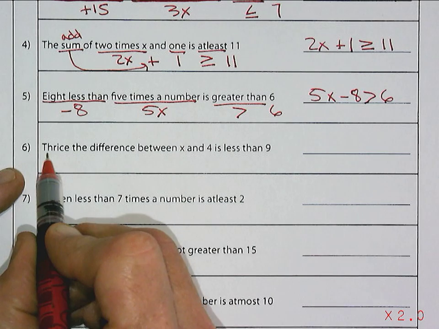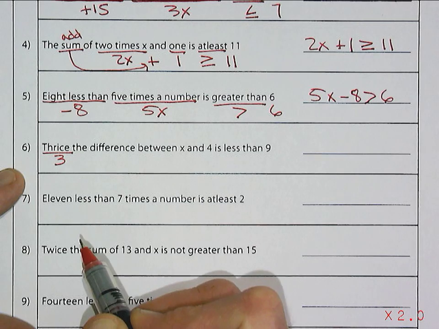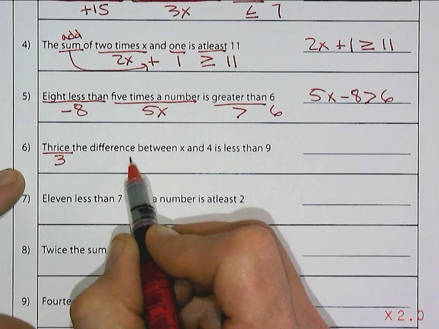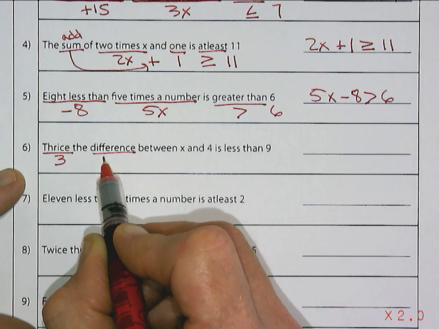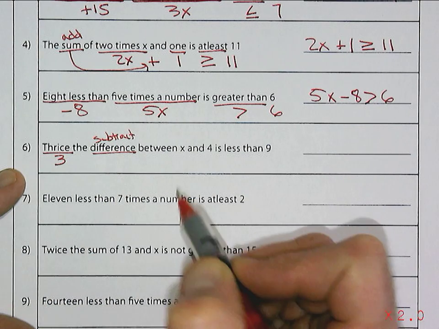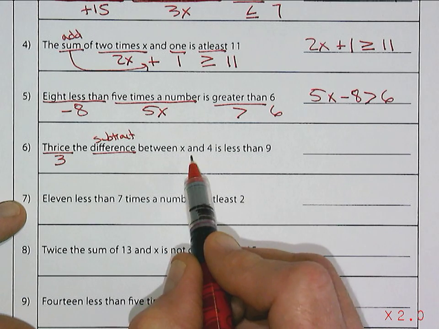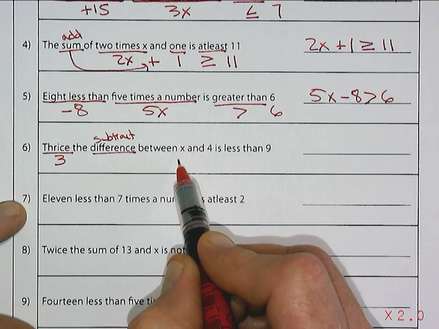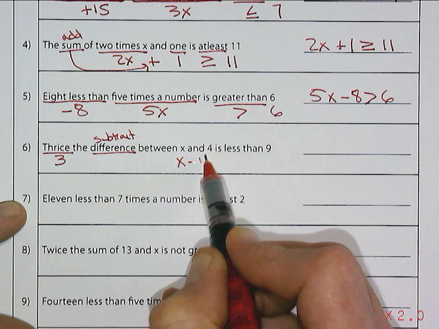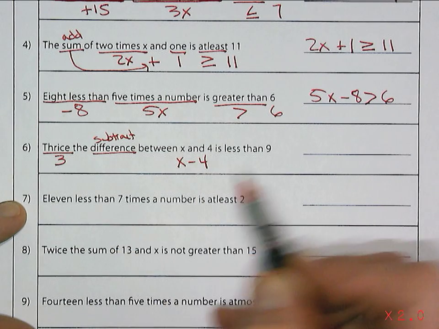Here's a term you don't see very often. Thrice is just a way of saying 3. So thrice the difference between, now difference is subtraction. So we're going to have a subtraction part in this. The difference between x and 4 means x minus 4. And it says we're going to take 3 of those, thrice.